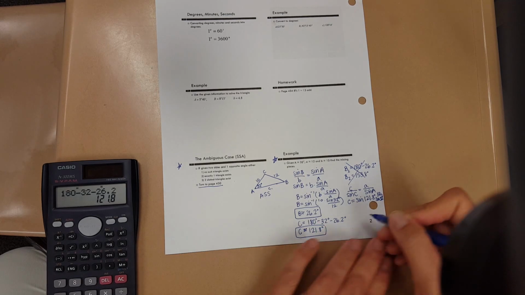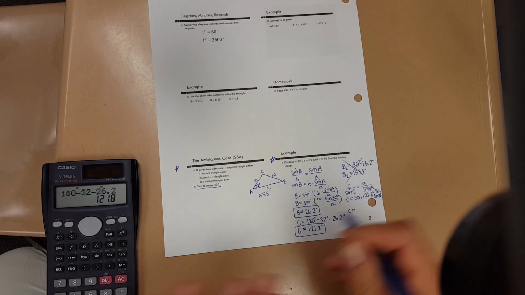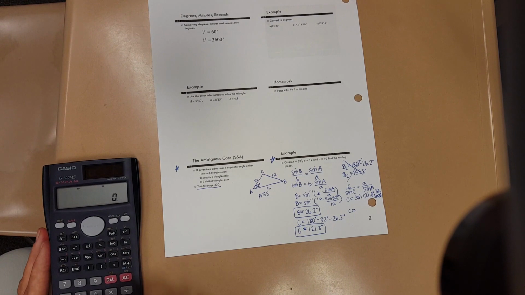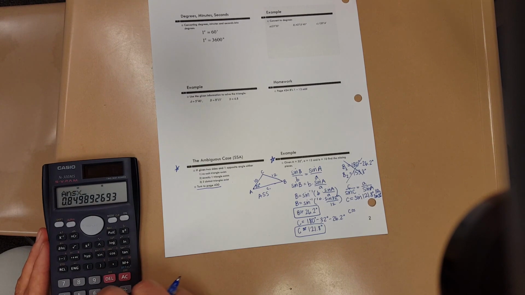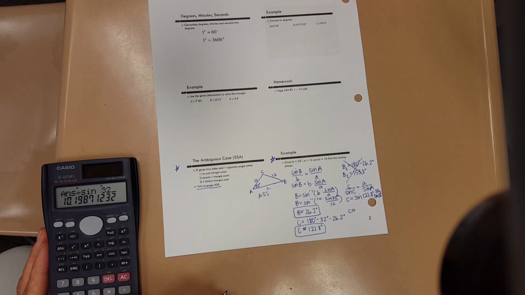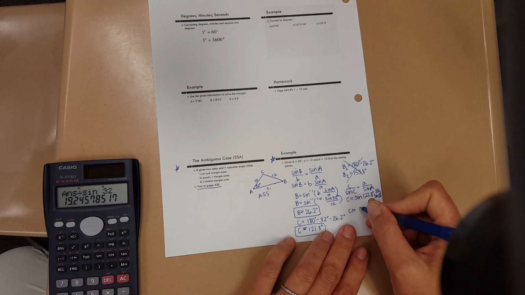If you're having calculator issues, which some of you are going to, just let me know. We can work on it. So take a minute and calculate. And I got 19.2.